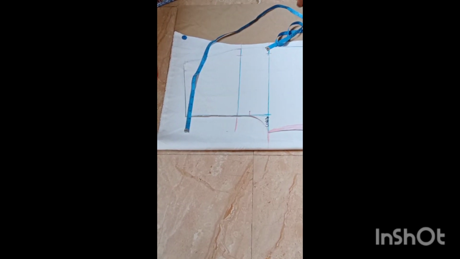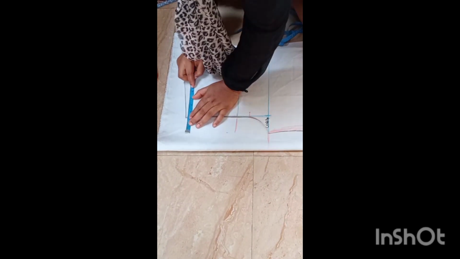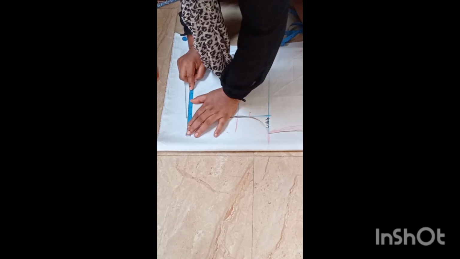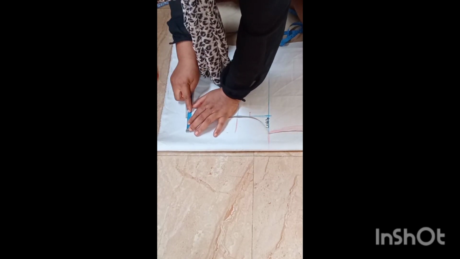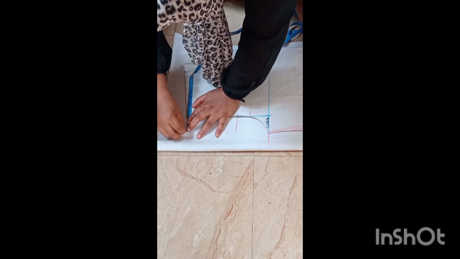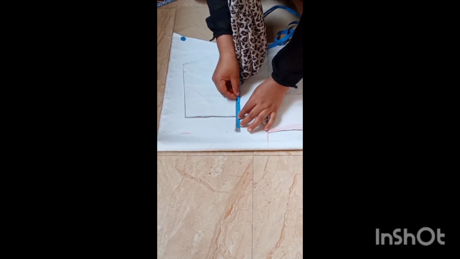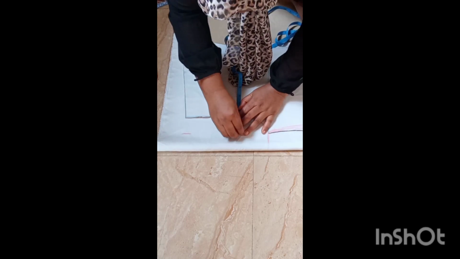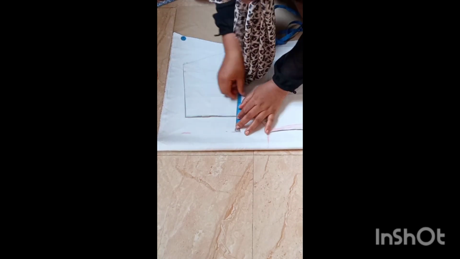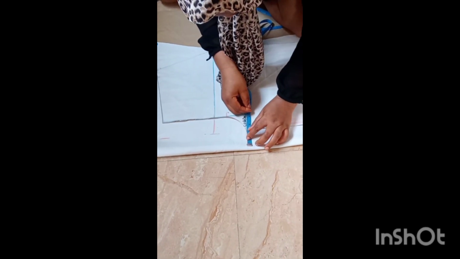So this was me marking out the 2 inches starting from my waist point. I came out by 2 inches and I marked. I did the same thing on my hip point. I came out on my hip line by 2 inches and I marked, and also on my crotch curve point, I came out by 2 inches and I marked.